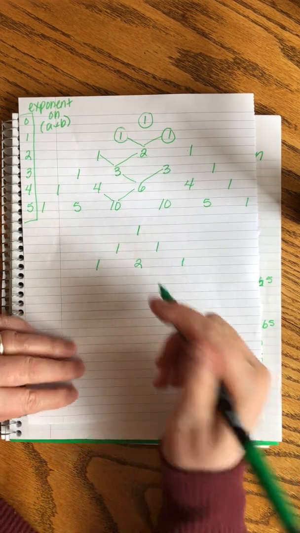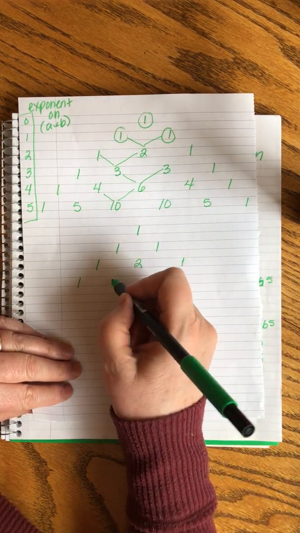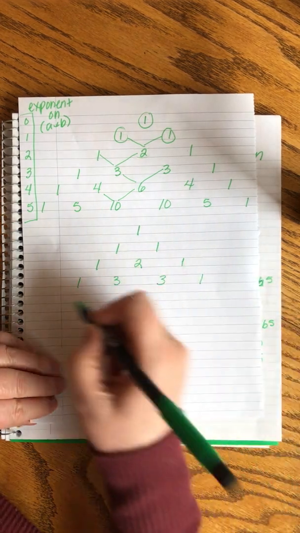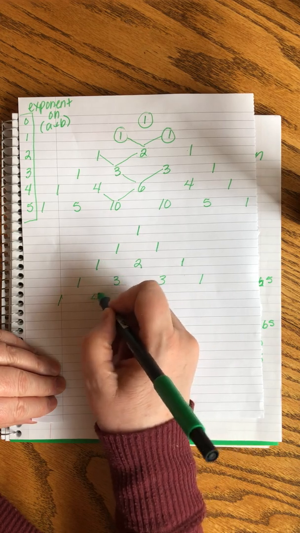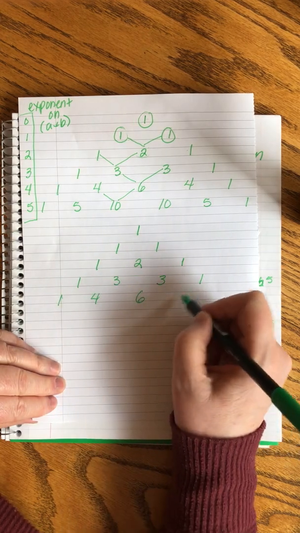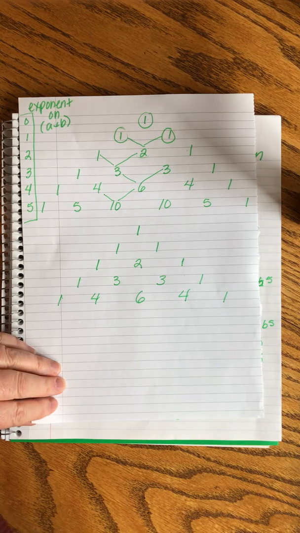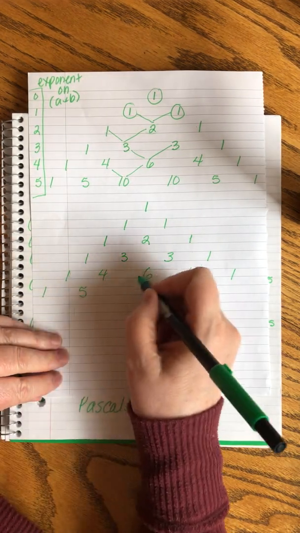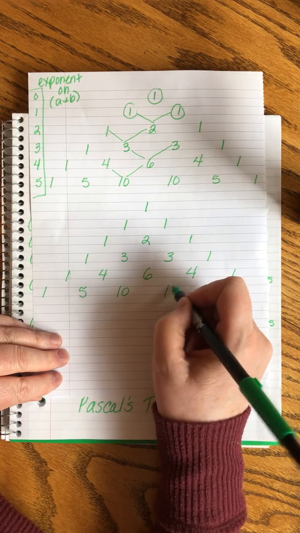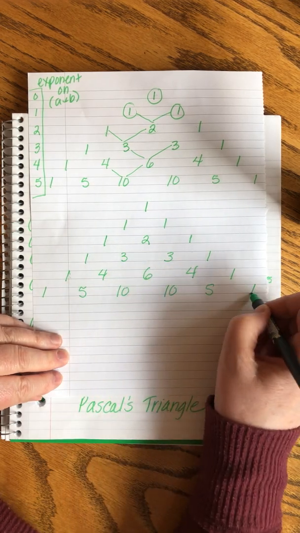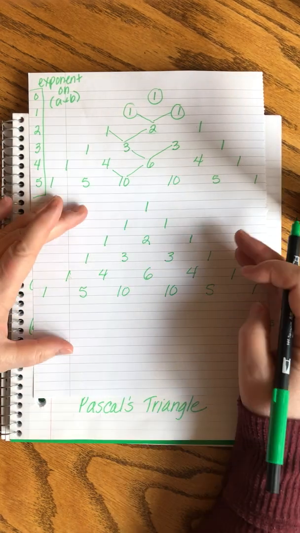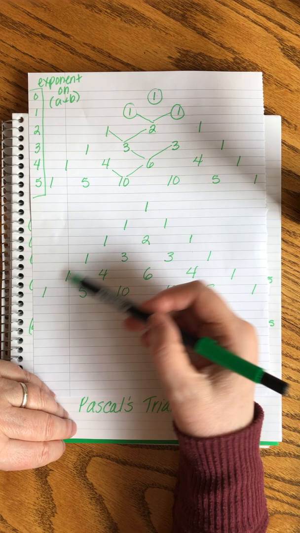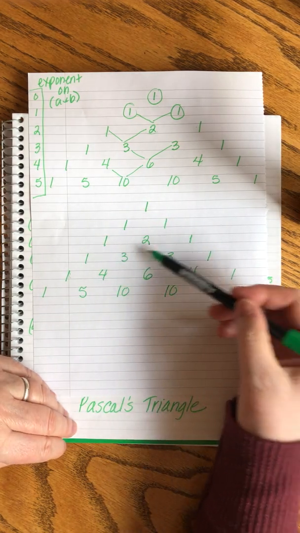That came from that. Then I do 1. There's a 3. There's another 3. 1 on the outside. Here's a 4 and a 6 and a 4 and a 1. 1 on the outside. 5, 10, 10, 5, 1. So you see, to create Pascal's triangle, we can very easily just keep layering in the 1s and adding to get the middle terms.